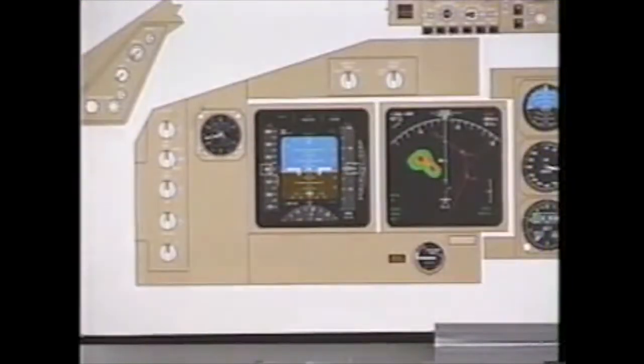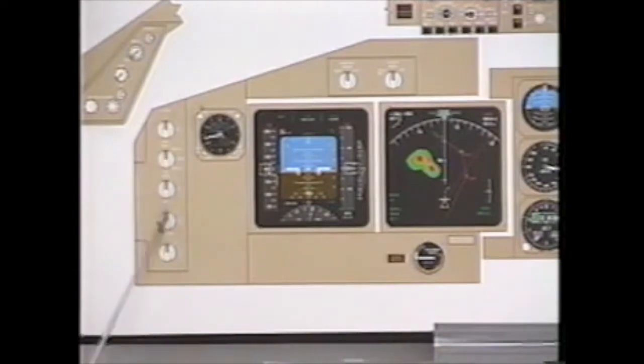Our review now will center in front of the captain to include the captain's source selectors, captain's PFD, and ND. Source selectors: the important thing to remember here is these are display switches only. These will not change any aircraft systems. These switches determine what information is displayed on the PFD and ND.